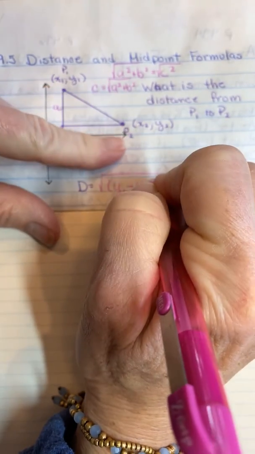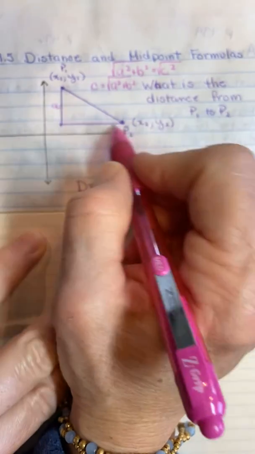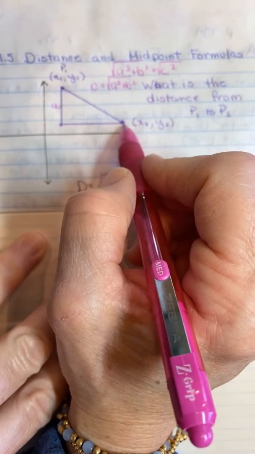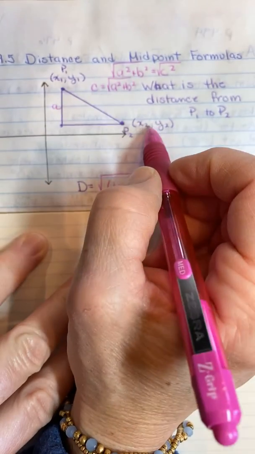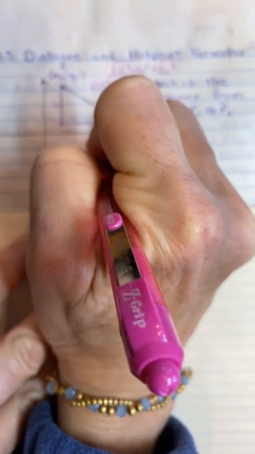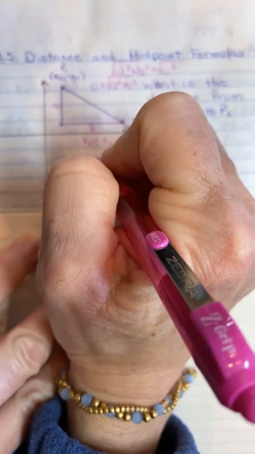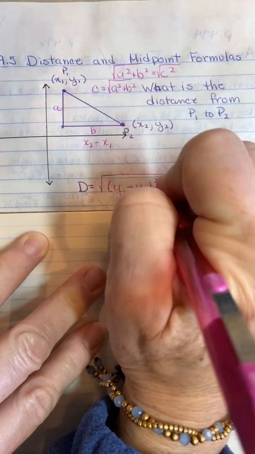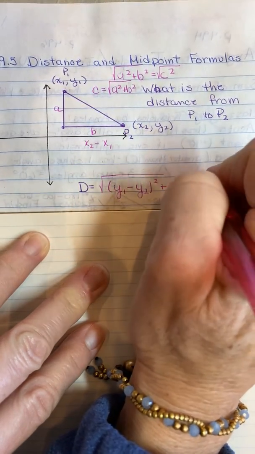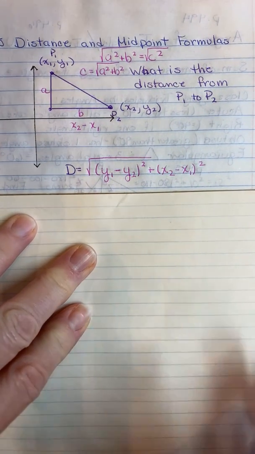Notice it's A squared, so we'd have to square it, plus the other side squared. The length of this side is the difference of the x coordinates. Here we would take x sub 2 minus x sub 1. That would be our B, and we would square that. And that is how we derive the distance formula.